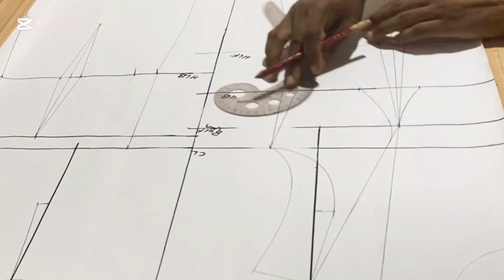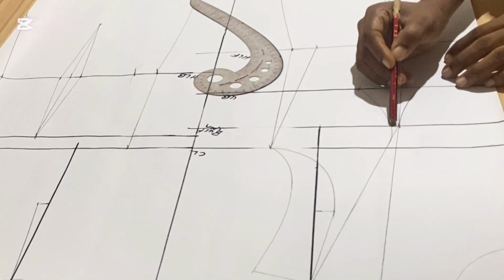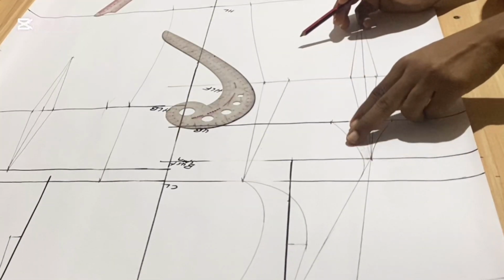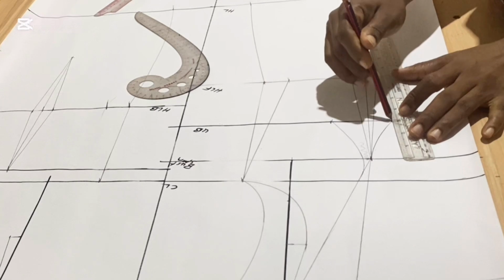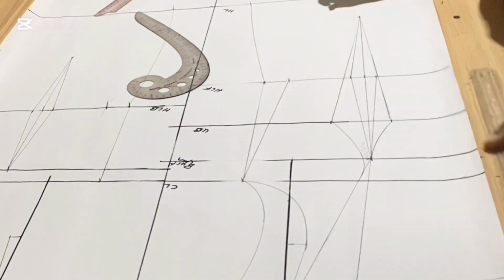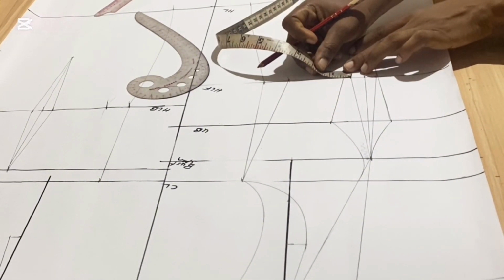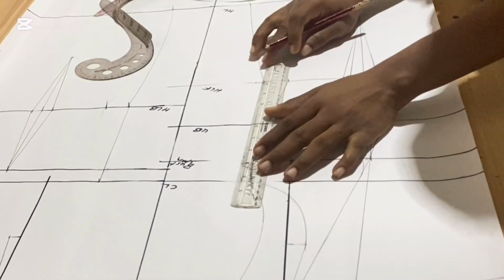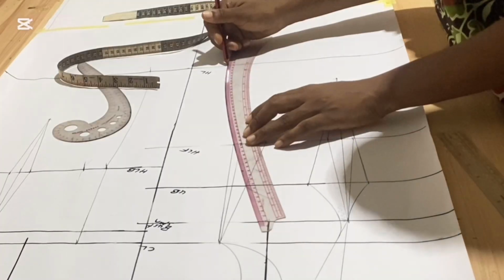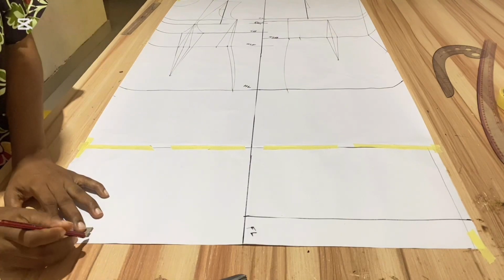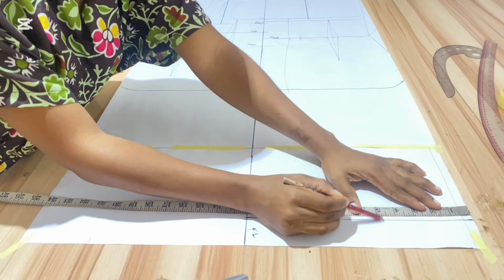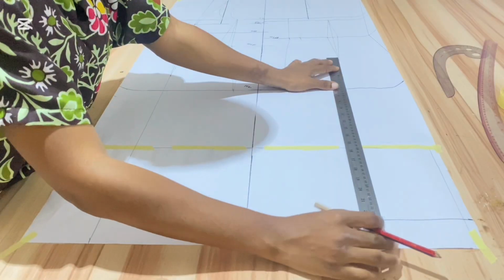On the side front, give a 0.5 inch gap to avoid sharp points. Then go ahead to complete the dart connections. Replace all dart intakes and reconnect the side lines. The bust span is placed at the hem of the front and back block. Then extend the dart line.